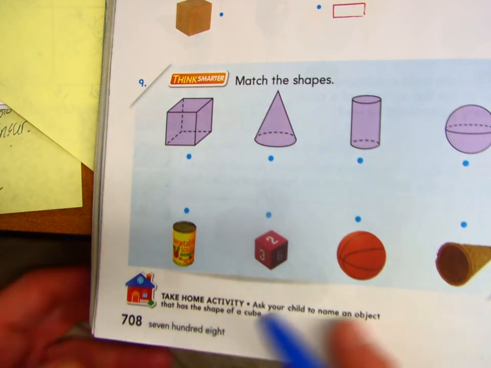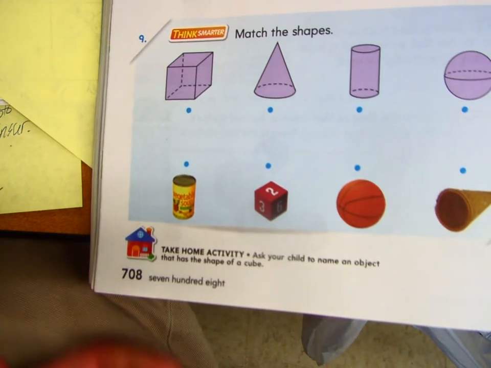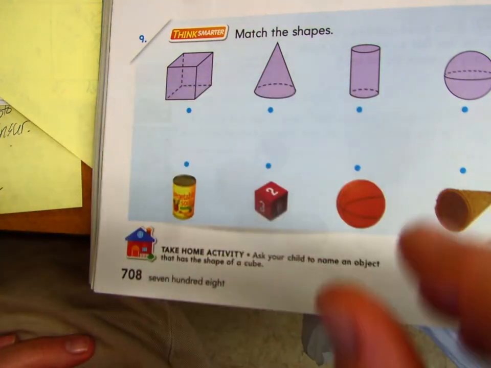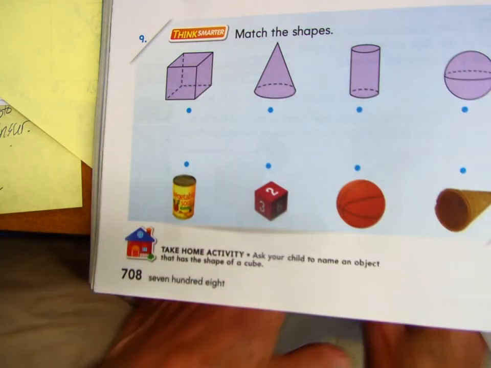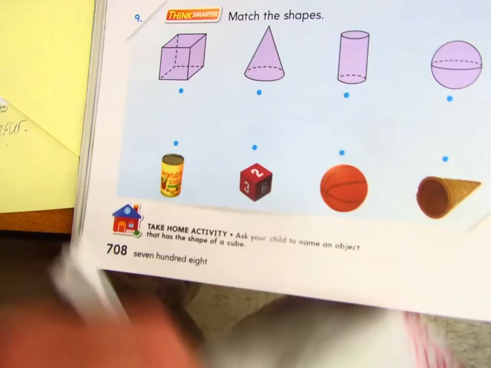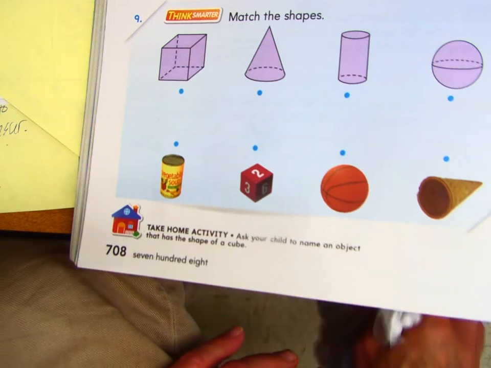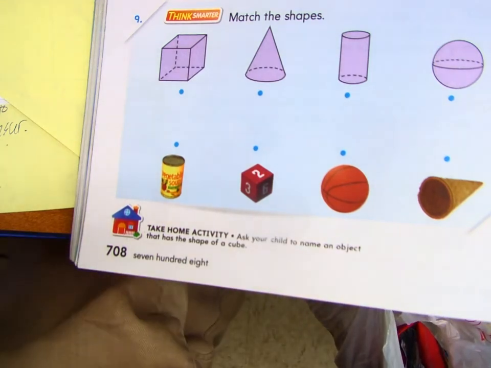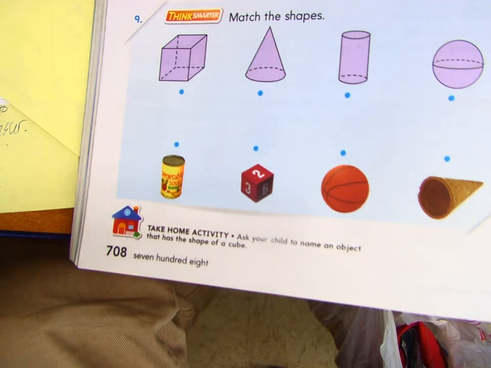Okay? So I want you to get to page 708, and we're going to look at some of these three-dimensional shapes, regular shapes. Everything in the world has a shape to it, but they're usually very strange shapes. Like look at the shape of, I don't know, I'll find something strange. The shape of this bag. It's all kinds of weird shaped, right? But there are some regular shapes of things that have a certain amount of sides to them. So we're going to be looking at some of those regular shapes.